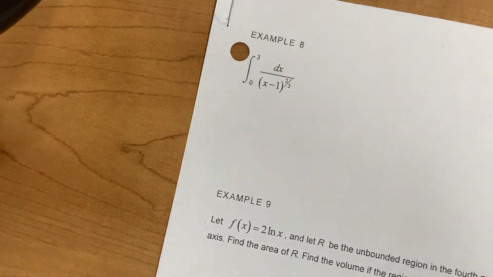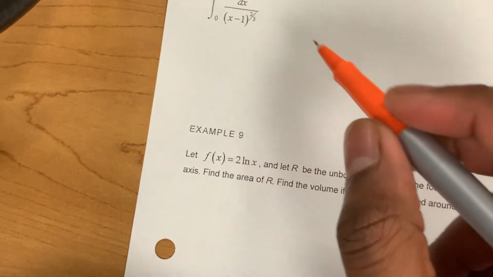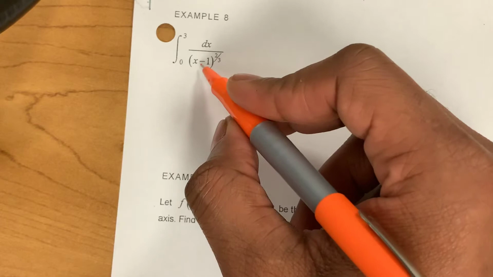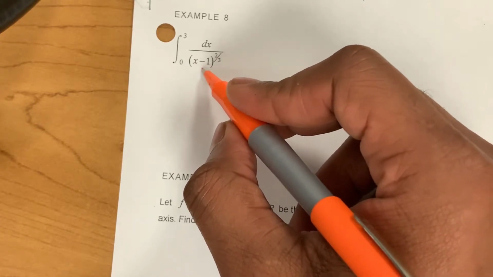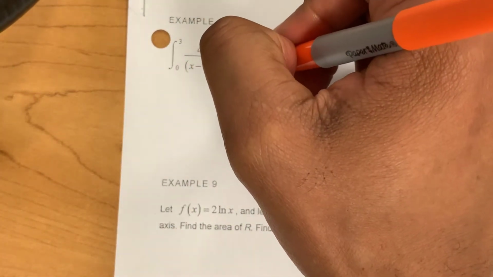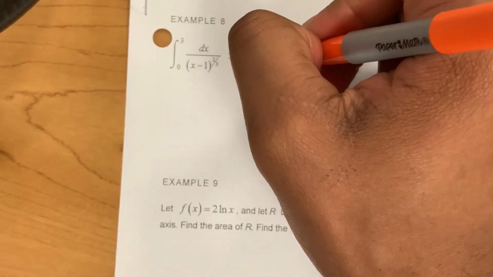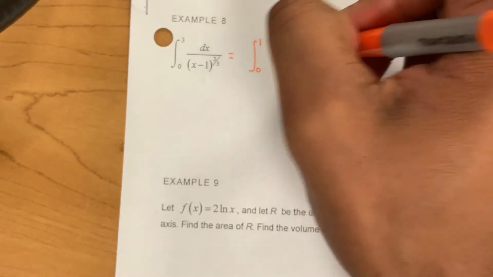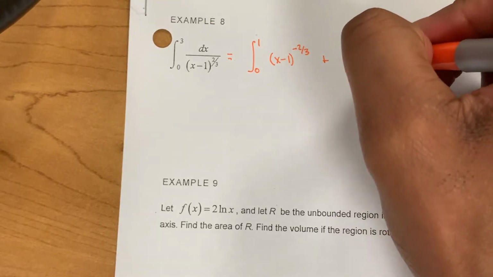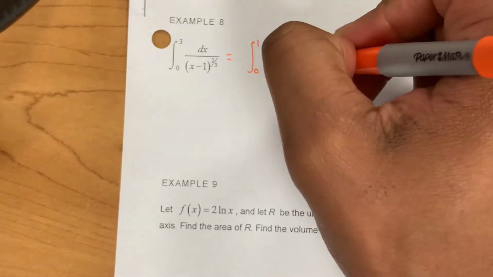Example 8 is, what do we do when we have a point of discontinuity inside the interval? So we're going from 0 to 3, and if we look at the denominator, we see that x equals 1 is a point of discontinuity. So what happens is we split our integral into two separate ones. We get an integral from 0 to 1 of x minus 1 to the negative 2/3 plus another integral from 1 to 3 of x minus 1 to the negative 2/3. I forgot my dx in both of them.